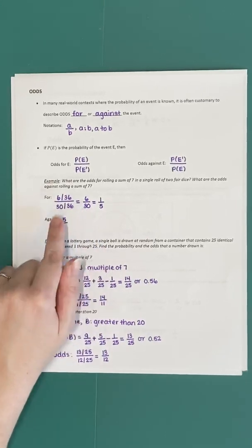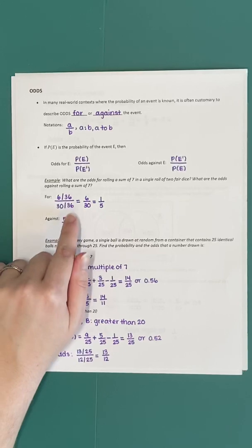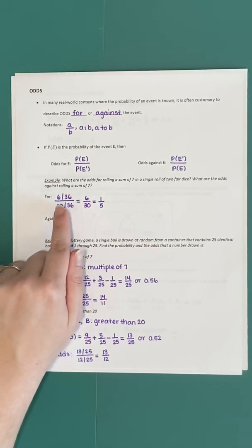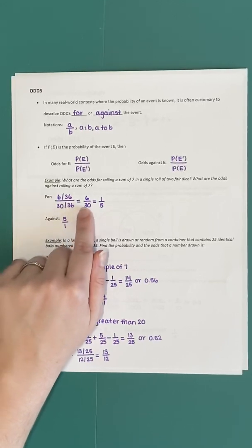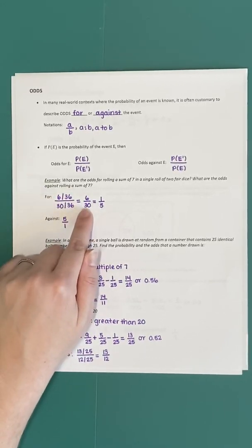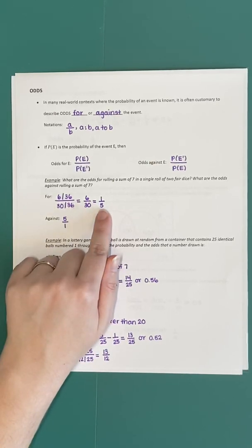Kind of a shortcut. Now that's only going to work if you don't reduce your probabilities to start with. They have to have the same denominator so that that matching denominator cancels. But in this case it does. That goes to 6 out of 30, which reduces to 1 out of 5. Now when we're talking about odds, we're going to leave it in fractional form. You're not going to convert that to a decimal. You're going to leave that as is.